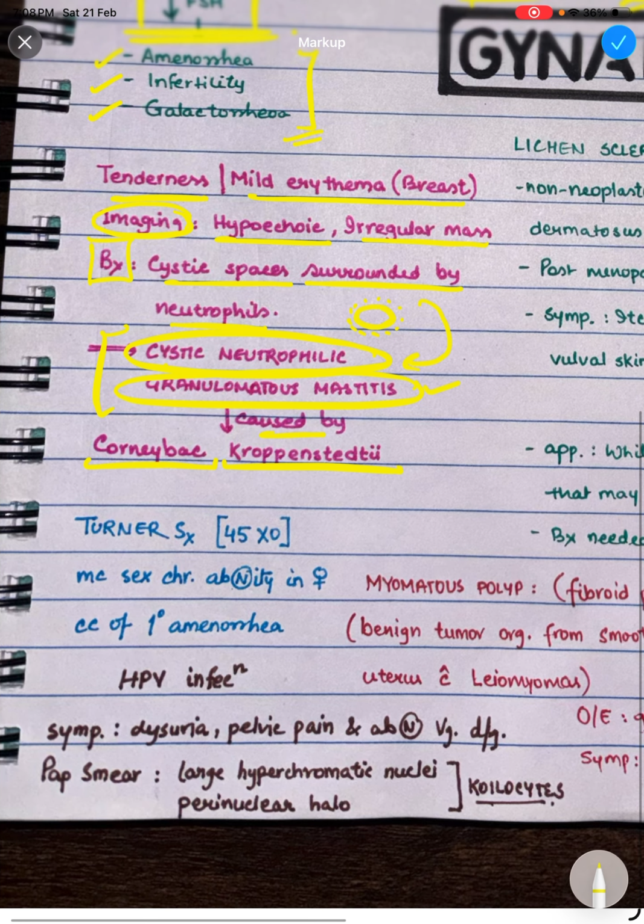The next two small conditions that we should be talking about: first of all, Turner syndrome, a chromosomal abnormality of 45XO. There are many characteristic features of Turner syndrome, as you already know. The thing we should focus on is that this is the most common sexual chromosomal abnormality in a female, and this is a common cause of primary amenorrhea.